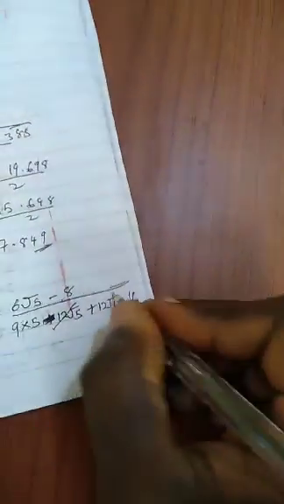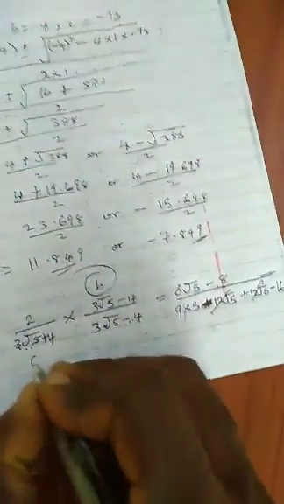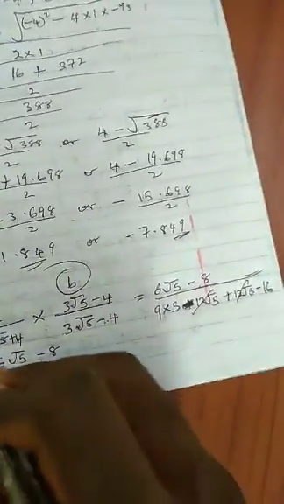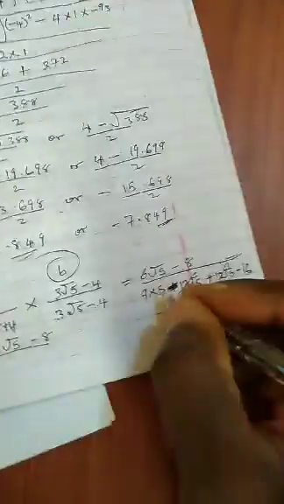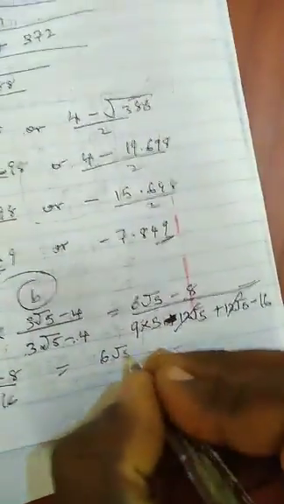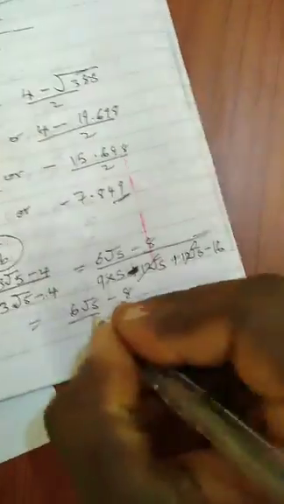Okay, so this cancels out this, and we have 6 root 5 minus 8 over 9 times 5, which is 45, minus 16, and that gives us 6 root 5 minus 8 over 29, which is the solution to that question.